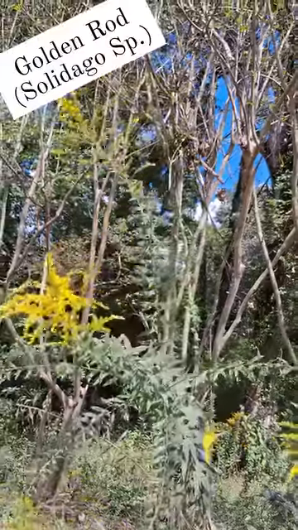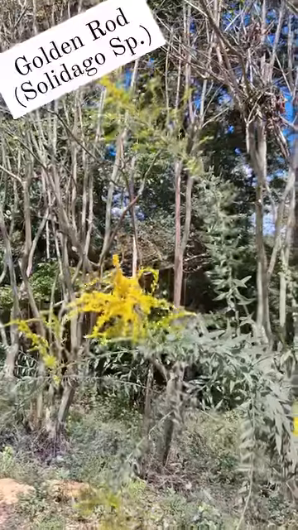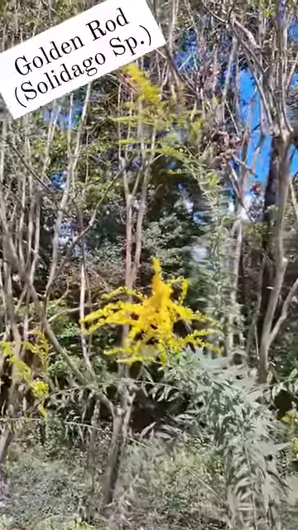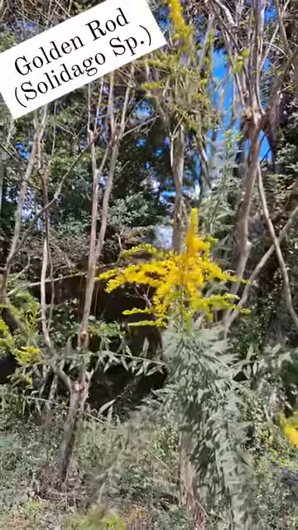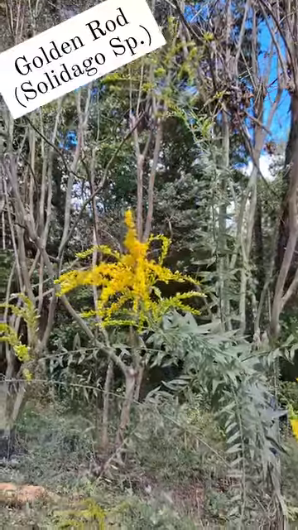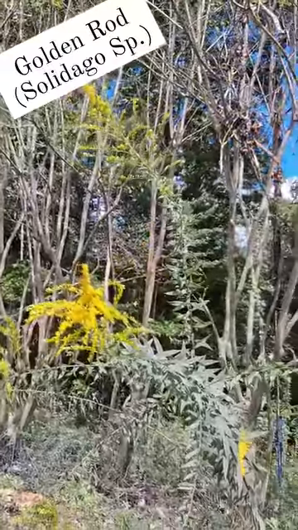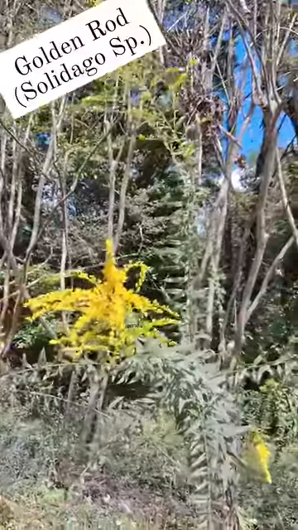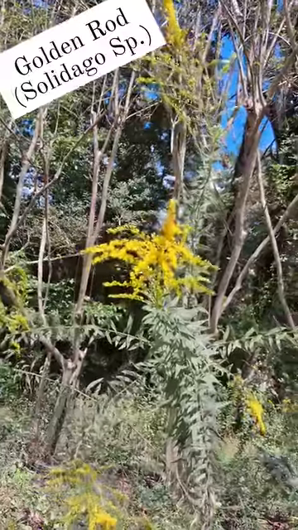If anybody has any recipes they'd like to add, please let us know, because we'd like to know how to use these. The more we know what to do with it, the better off we are and can actually use it to help us. You know what I'm saying? So here we go, you guys. Solidago species, Goldenrod, the miracle herb that heals your body head to toe.